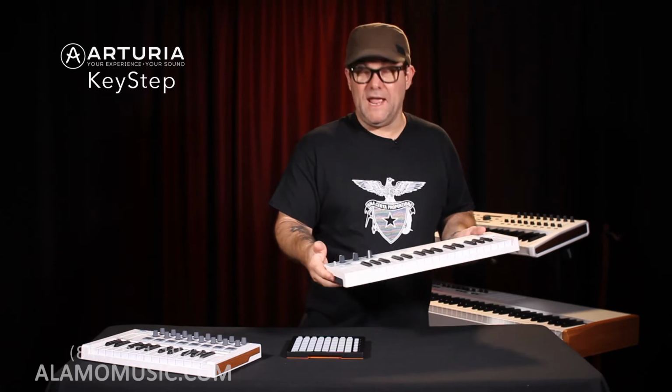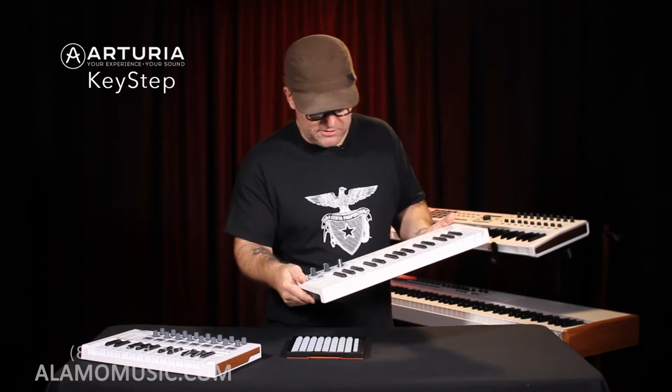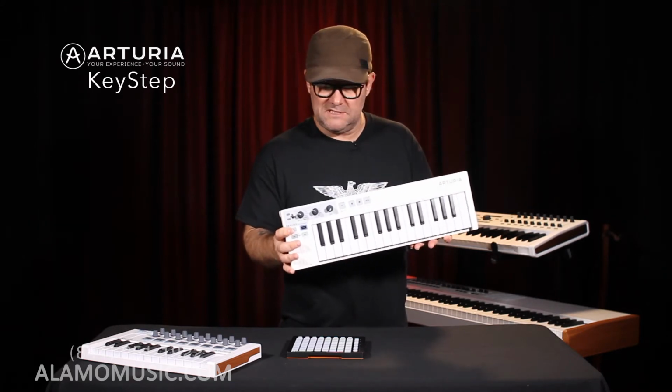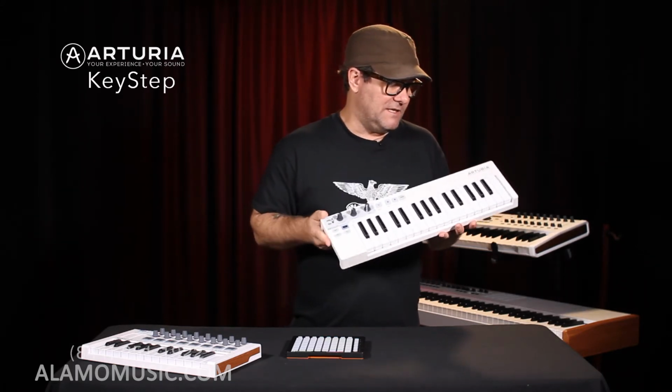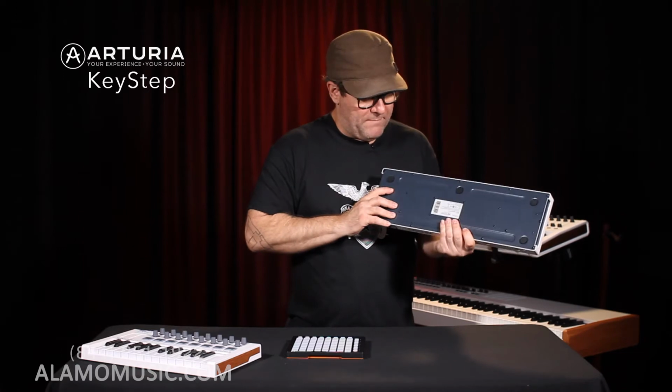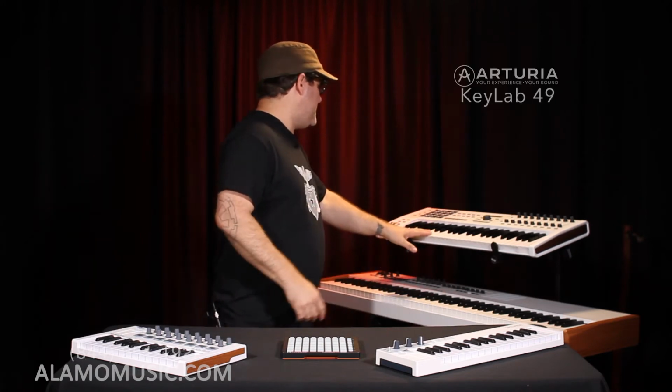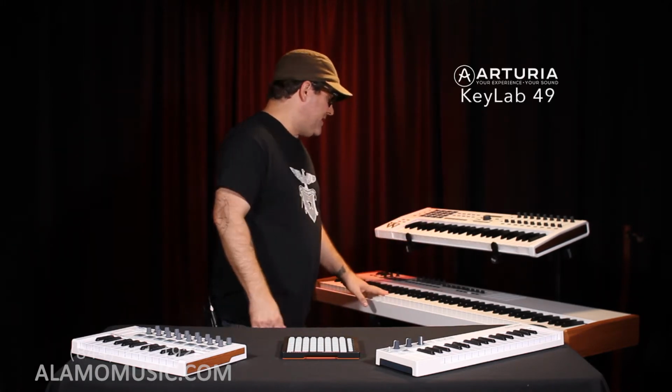So anyhow, I'm a nerd. I have lots of MIDI controllers, but this, I mean, Arturia knocked it out of the park with this. There's so many options, so much functionality. It's such a cool device and it's built really, really well. And so behind me, I have a couple of the larger offerings from Arturia. I've got the KeyLab 49 Mark II and the KeyLab 88.